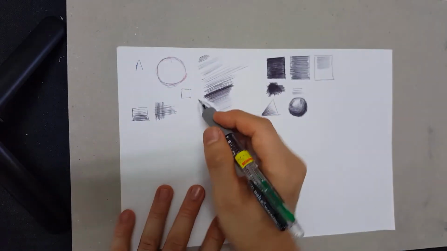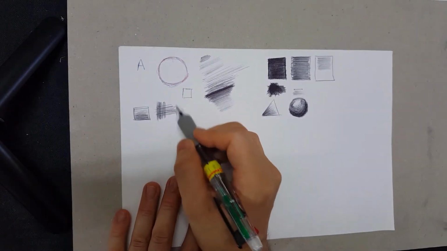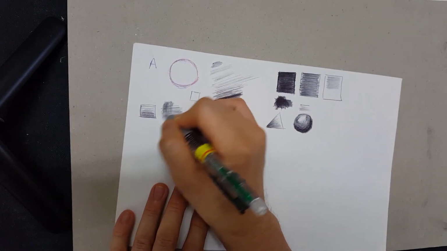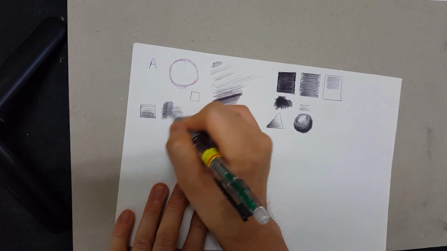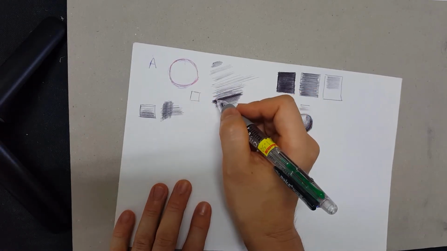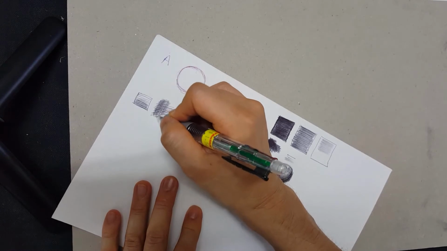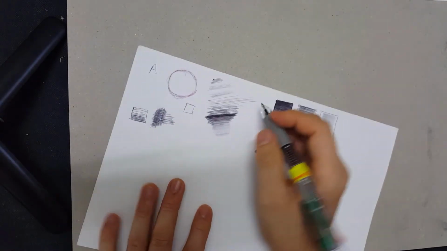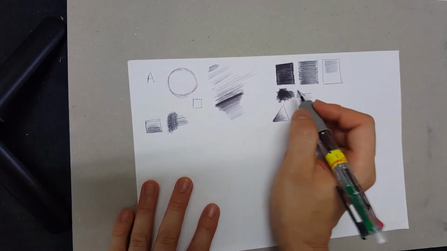You can see here that this area is actually lighter than this area. If you are not happy, you could actually create a third layer, or even a fourth layer. This is one way of creating value.